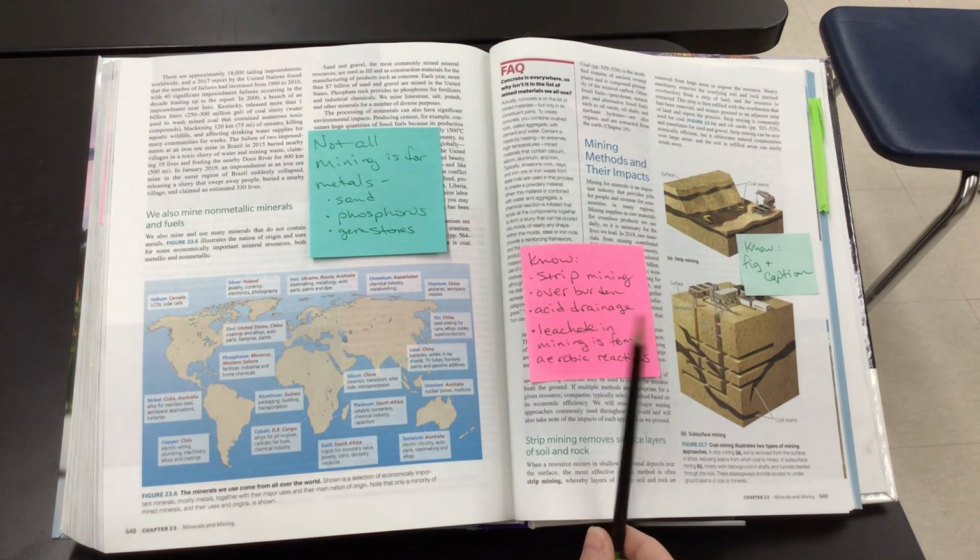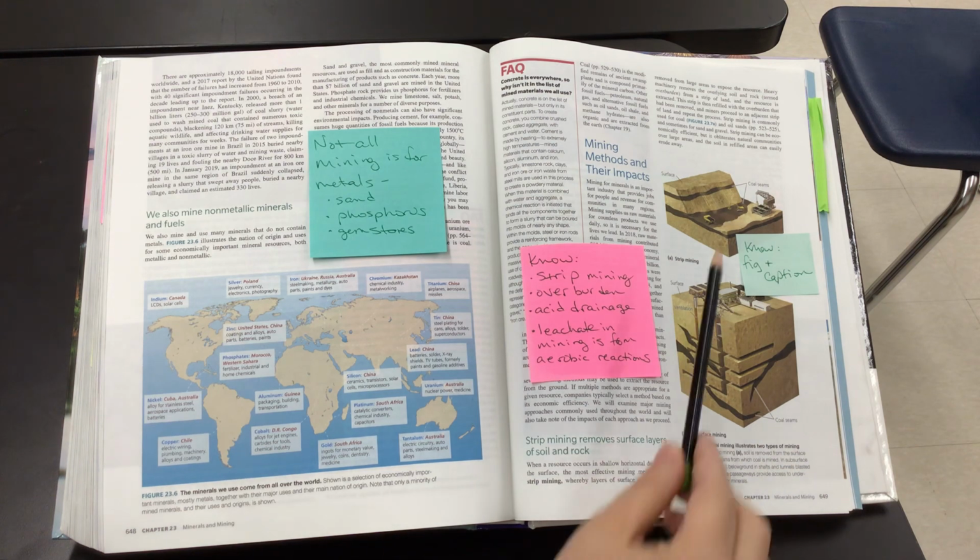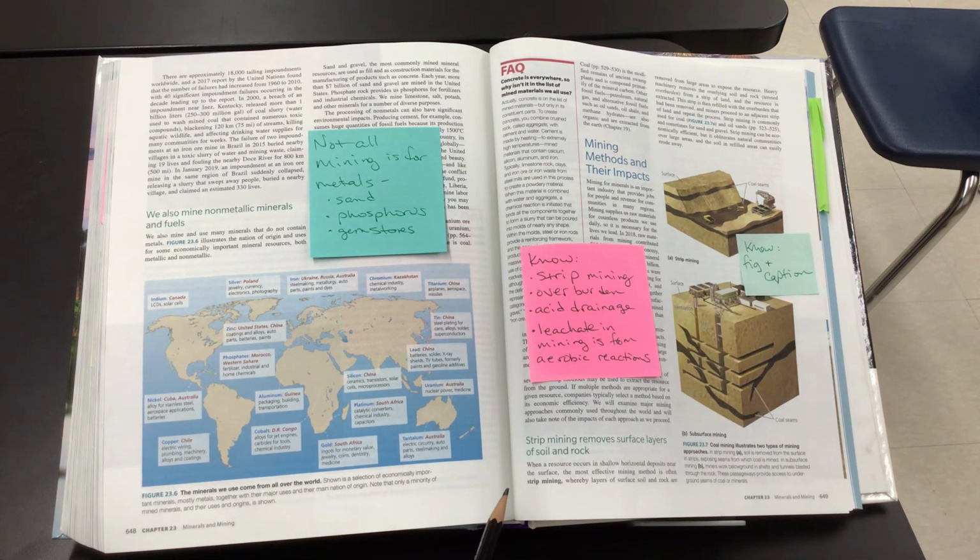Acid drainage happens from a lot of mines because, let's say in a strip mine like this, if you expose a coal seam that hasn't been exposed to the air before, water will get on it and mix with the sulfur inside it and make sulfuric acid, just like in the clouds and in acid rain, only this happens at the surface and then that water runs off. And so you get acid drainage from mines like that.